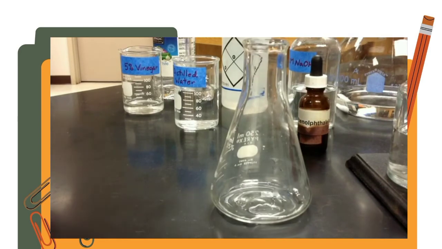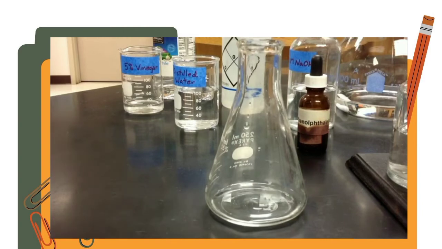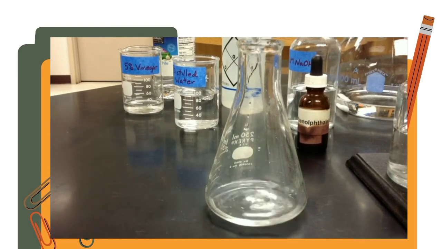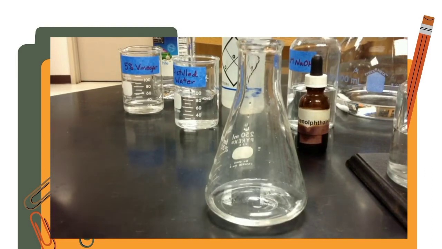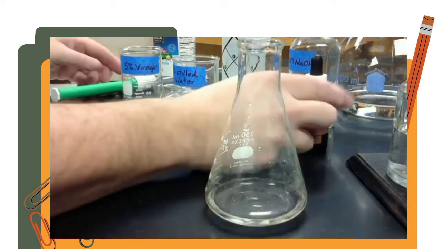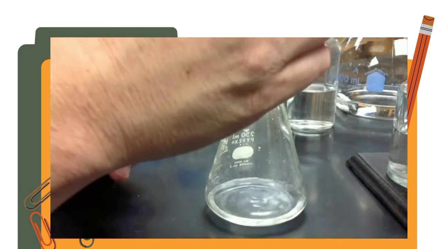To that, we will then gather 20 milliliters of distilled water. So I will gather 5 milliliters, and we'll do that 4 times. So 1, and gather another 5, and I will gather another 5, and the last set of 5 is 20 milliliters. 25 milliliters solution, 5 milliliters vinegar and 20 milliliters water, and to that we'll add 5 drops of phenolphthalein solution.